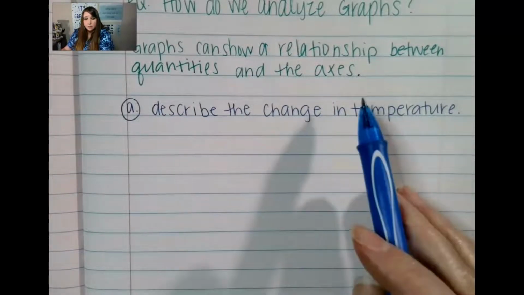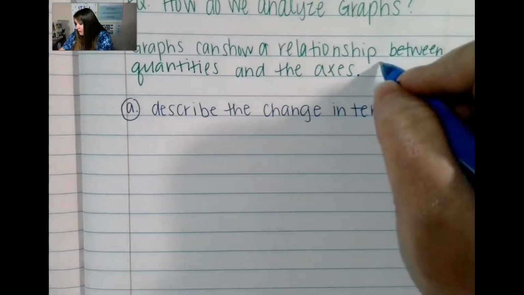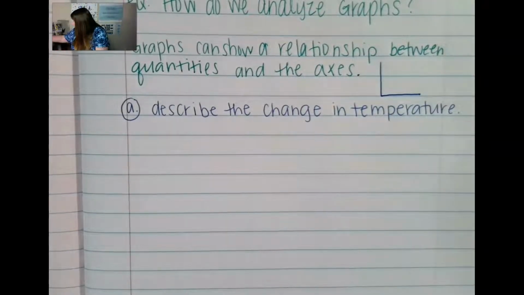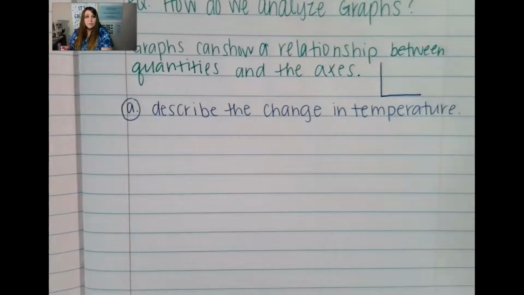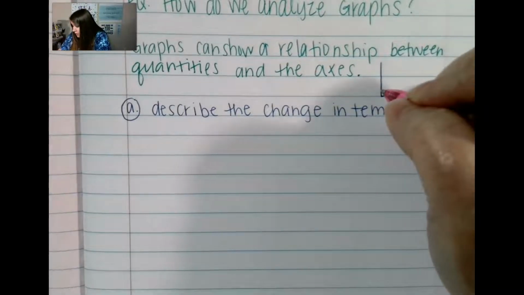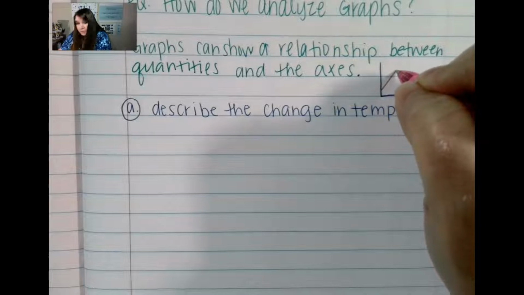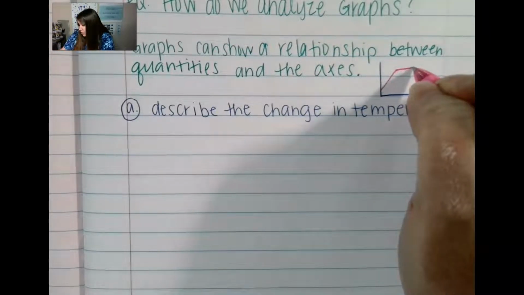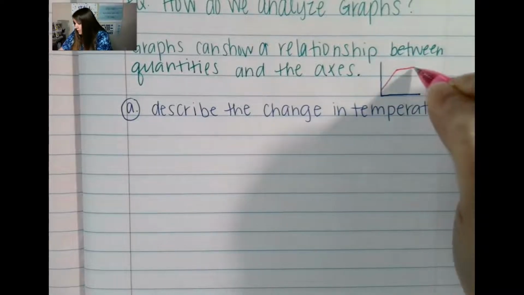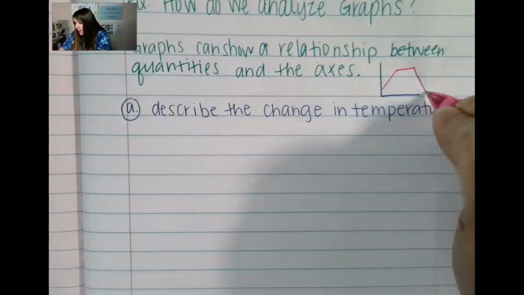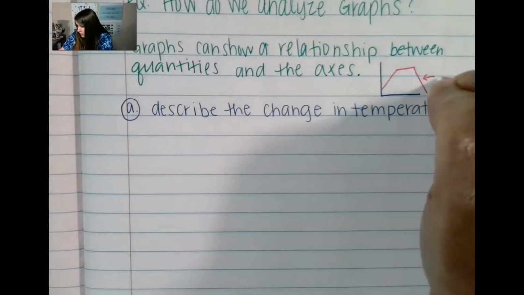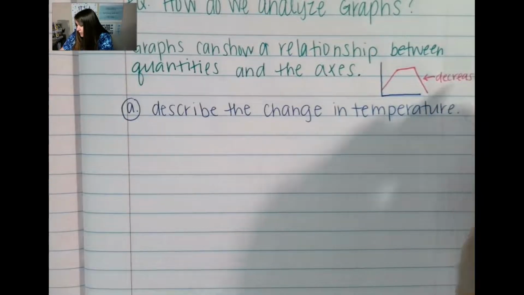So relationships up here. We could have a graph that looks like this, and we might have three different parts to our graph. We might have an increase, we might have no change or a constant because it's flat, and then we might have a decrease.